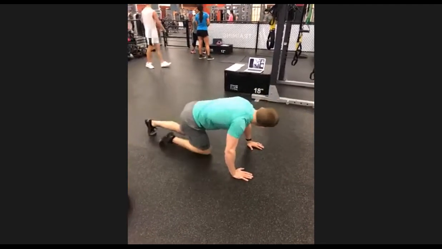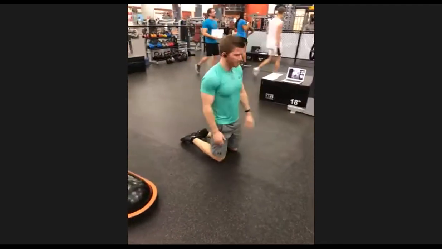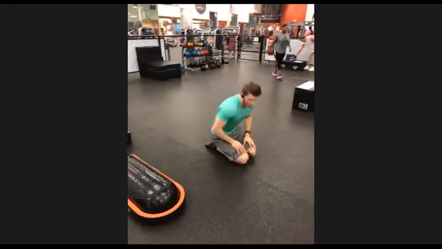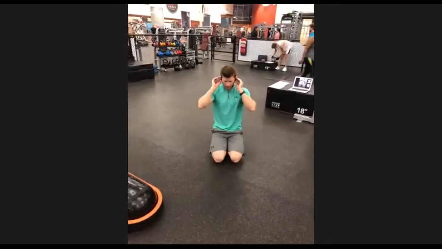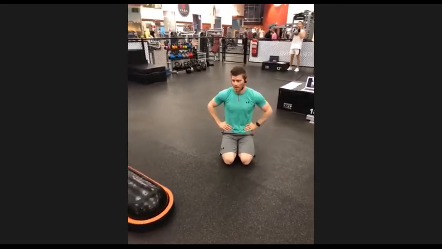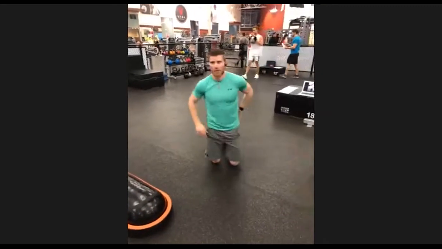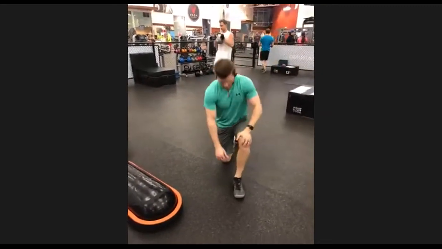That goes back to what we were talking about on connecting the dots. We had the 6-point checklist, trunk stability, how that translates, this equals that. All of these things are interconnected as we're coaching.